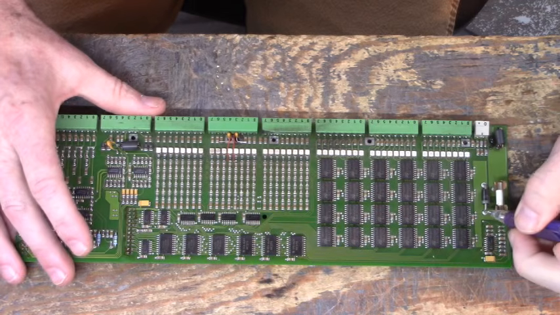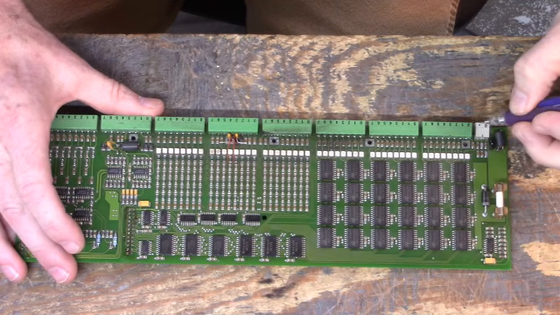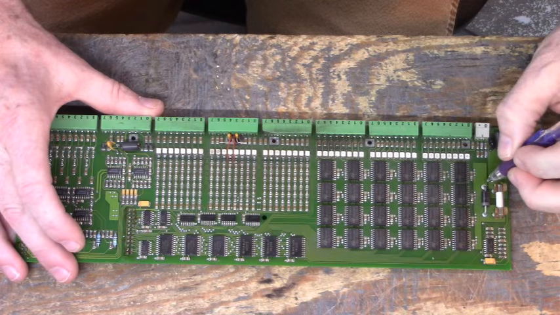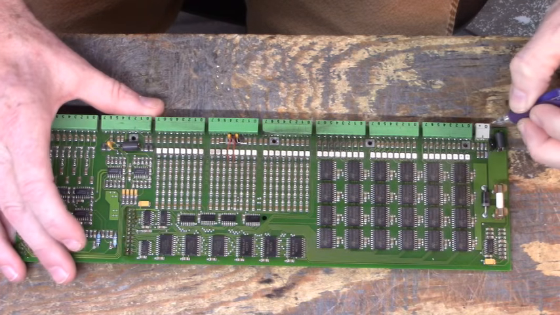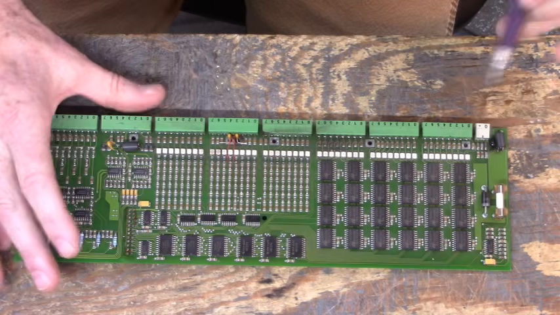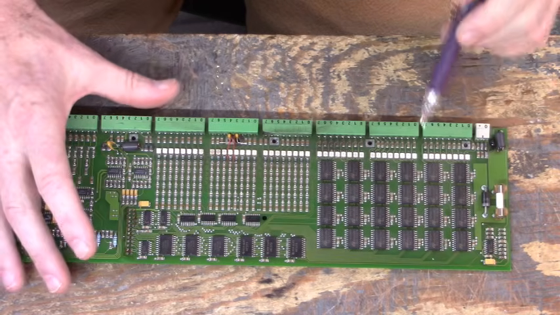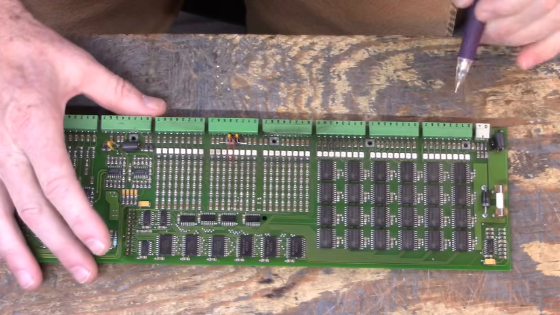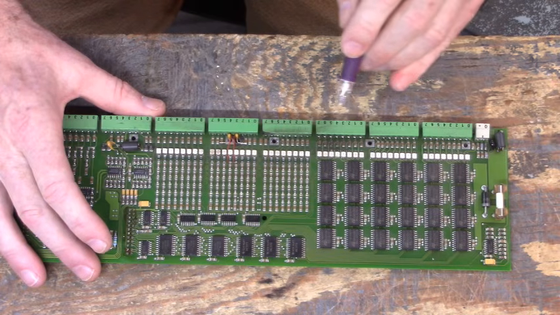So the cathode is across the plus, and the anode goes to the minus. Since we don't know which output is bad, we're going to have to figure that out.